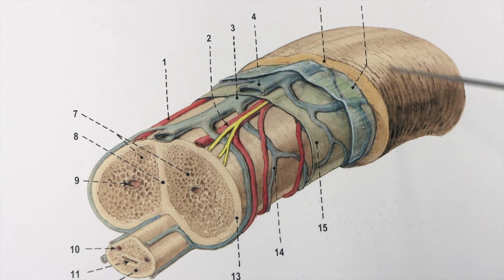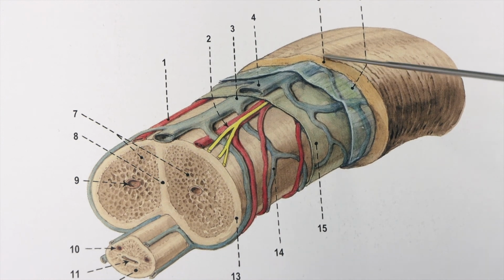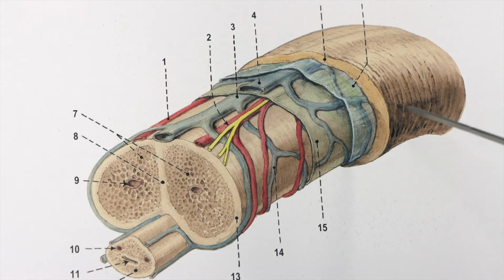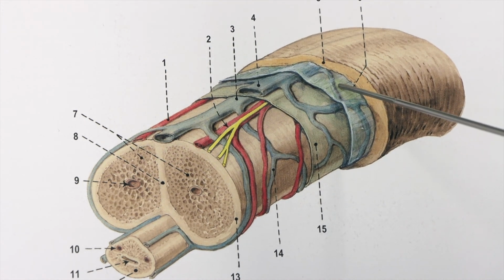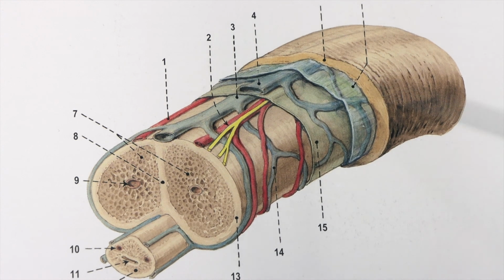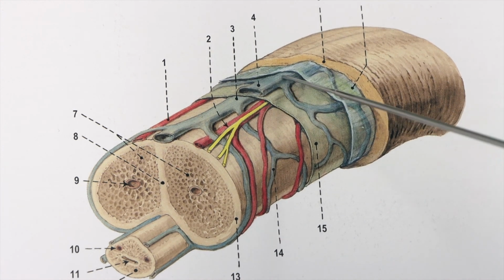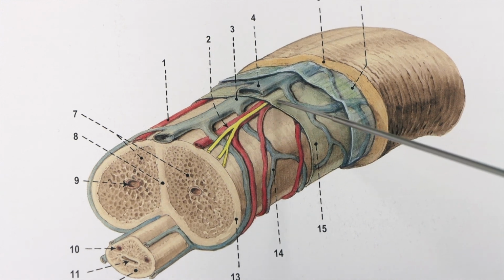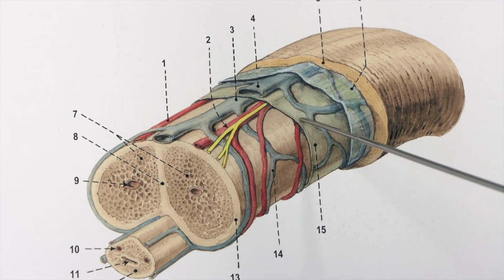So the first, outer layer is the skin and the subcutaneous connective tissue, with pigmentation and some hair, which is called pubes. Under that is the superficial fascia of the penis. Then we have the superficial vein of the dorsum of the penis, then the deep fascia of the penis.